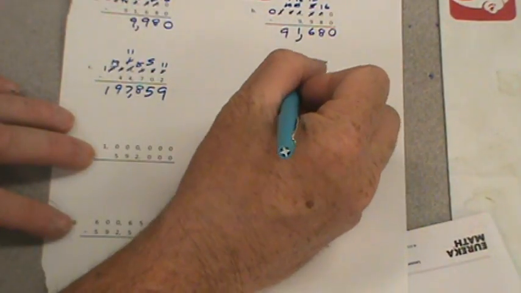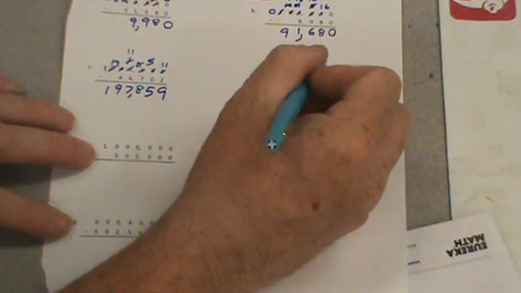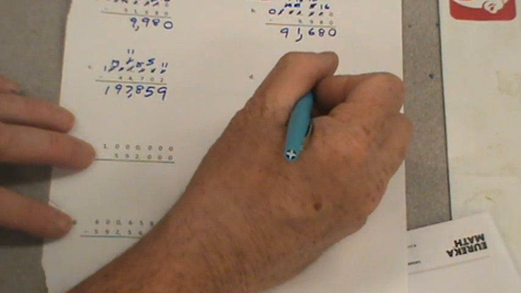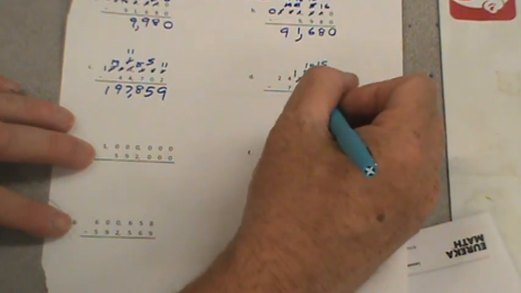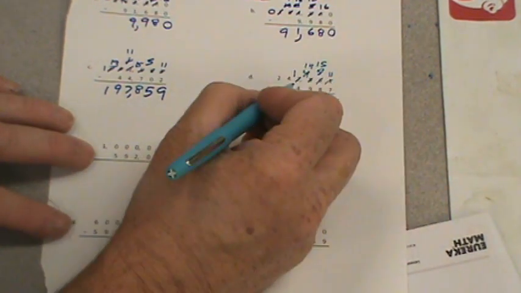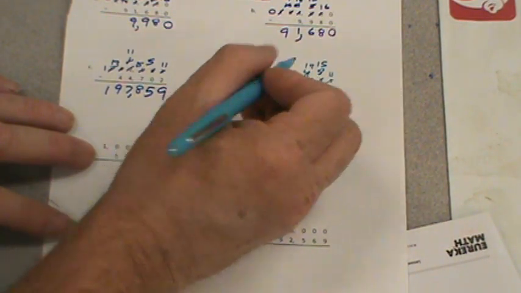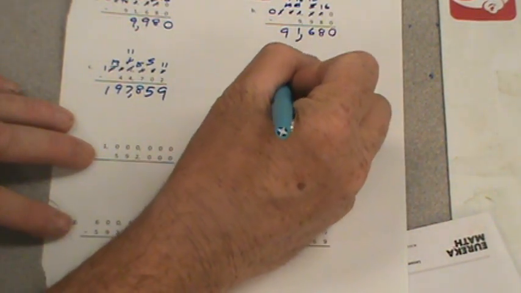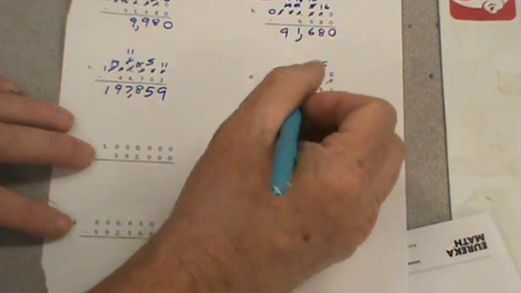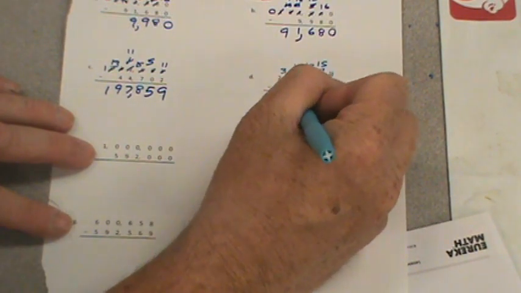All right. And I got to decompose from this thousands. That becomes 1,000, and this is 14. 14 hundredths minus 9 hundredths is 5. And here I go with the thousands. I can't take away 4,000 from 1,000, so this will become a 3, and this becomes 11. 11 minus 4, we've already done that one before, is 7.